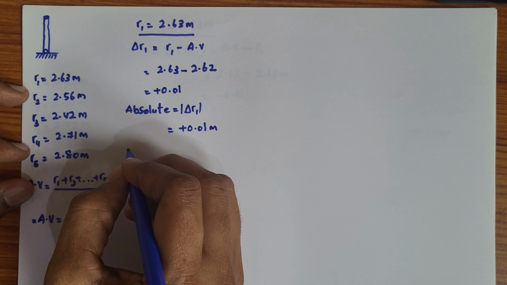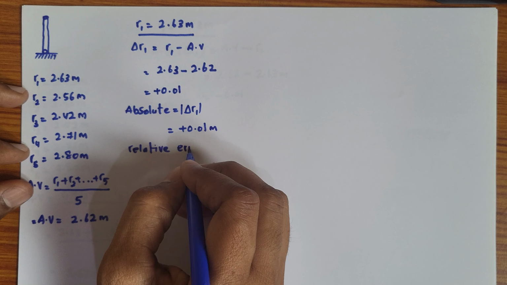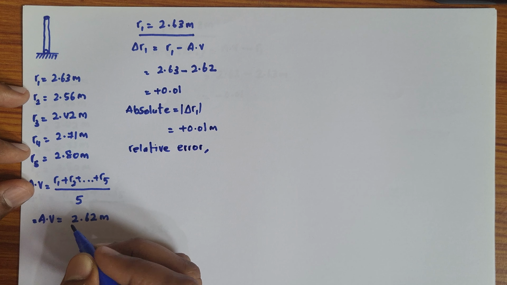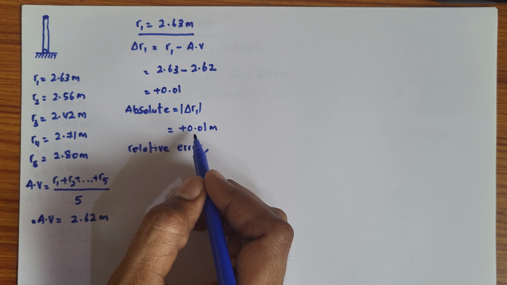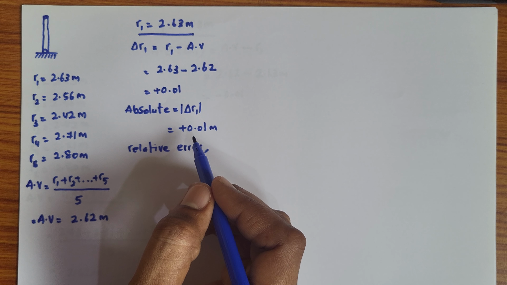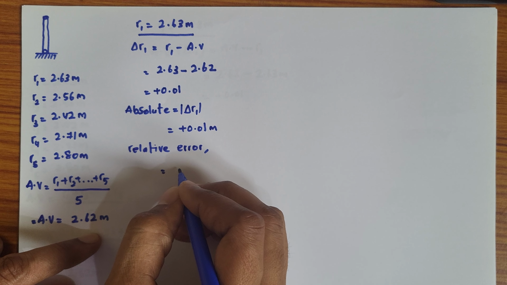Now, relative error. Relative error means the absolute error, 0.01, out of how much? Out of 2.62 meters. So relative error is 0.01 divided by 2.62. This is the relative error. This is going to be equal to 0.0038.